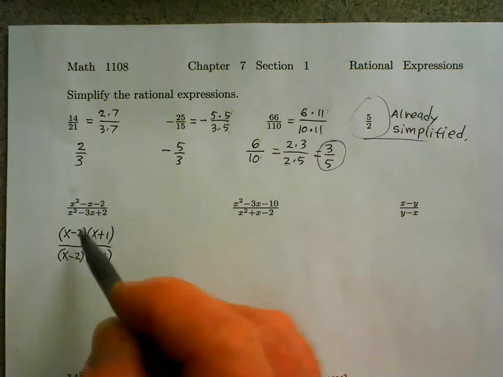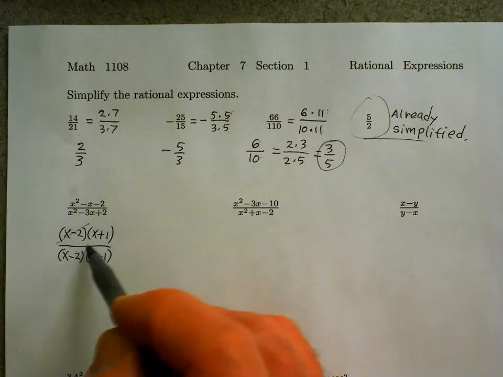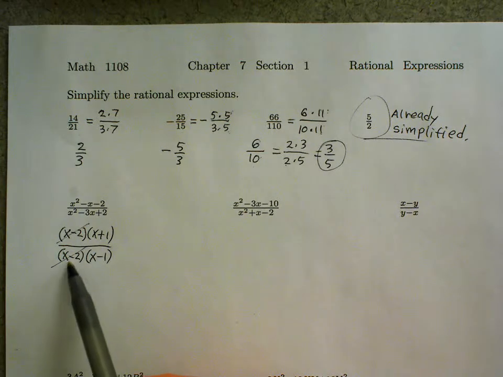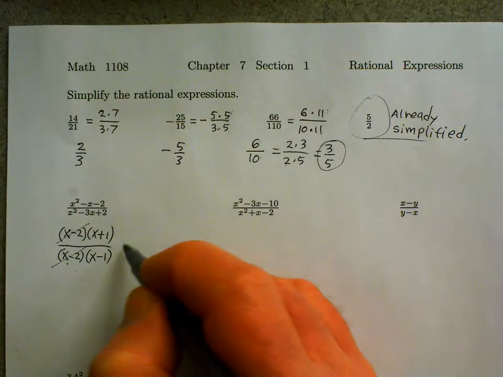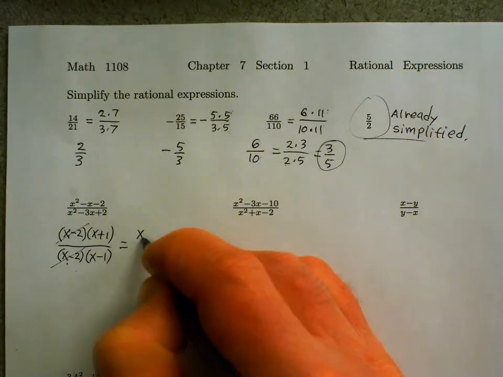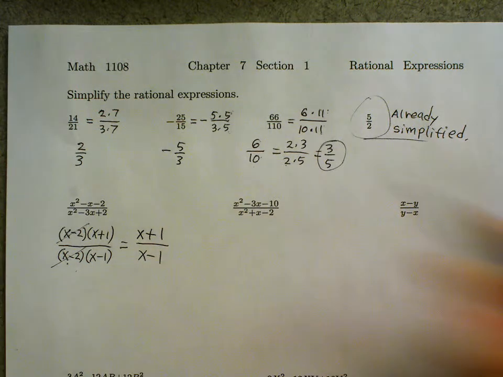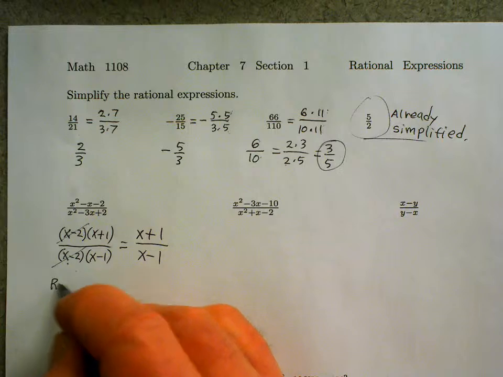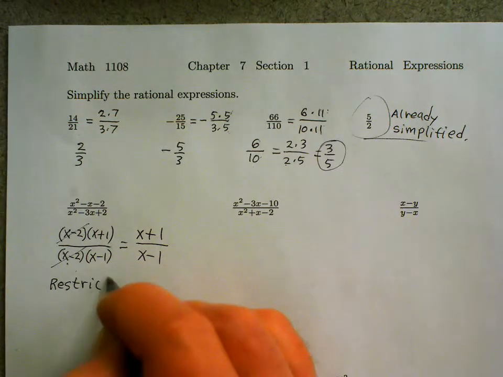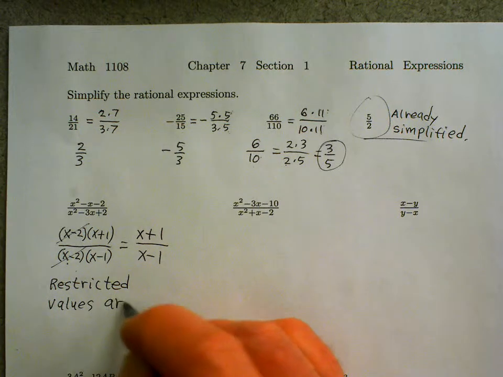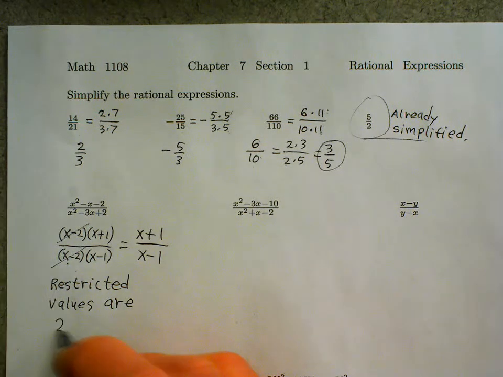So even though we're going to get a cancellation of binomial factors, x minus 2 divided by x minus 2, they cancel each other out as long as x does not equal 2. The simplified rational expression is x plus 1 divided by x minus 1. But the restricted values are 2 and 1.